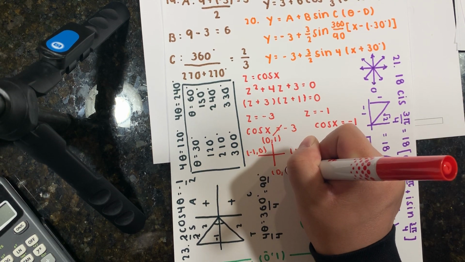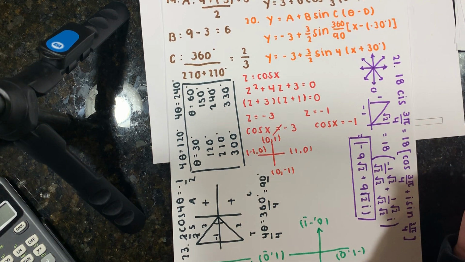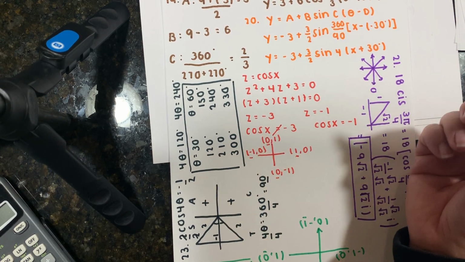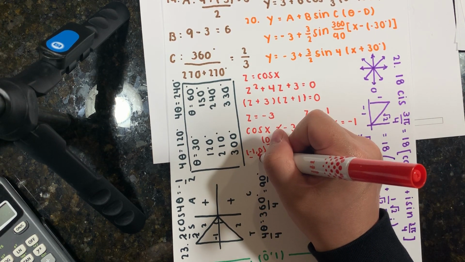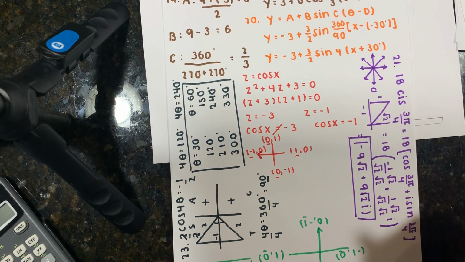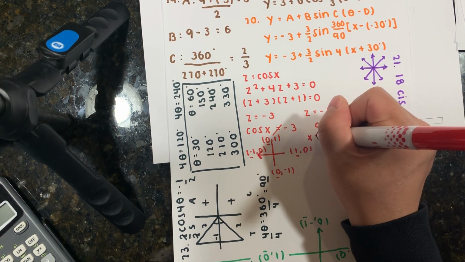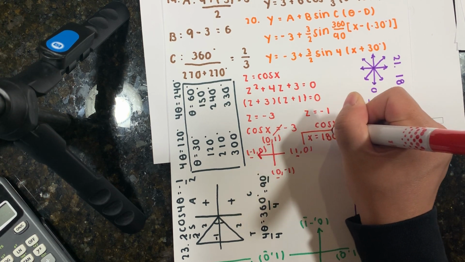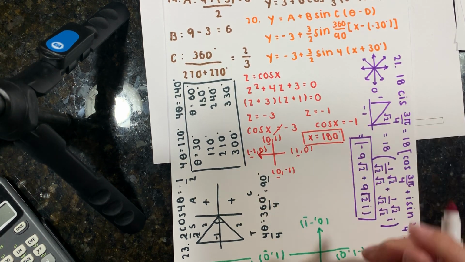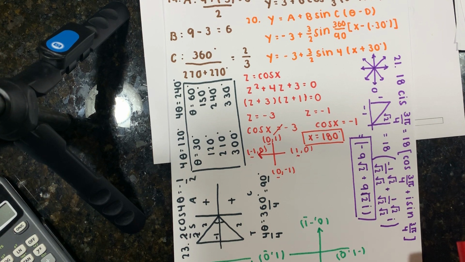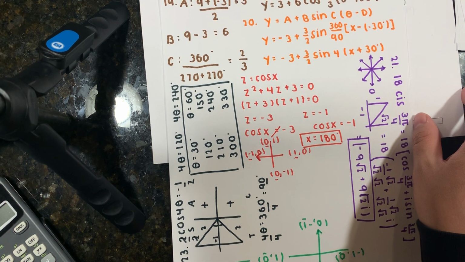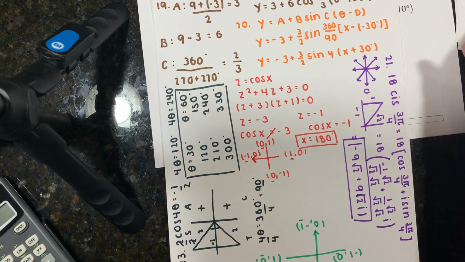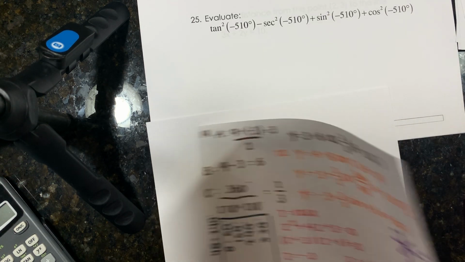And I'm looking for where my x coordinate is equal to negative 1. So underline all my x coordinates. The only negative x coordinate that's equal to negative 1 would be at 180 degrees. So after factoring, you notice that one of the equations just does not work because there's no way where cosine is equal to negative 3, and that's why we didn't have to do that one.